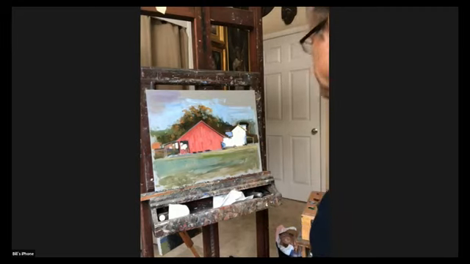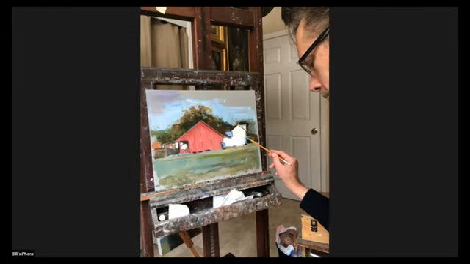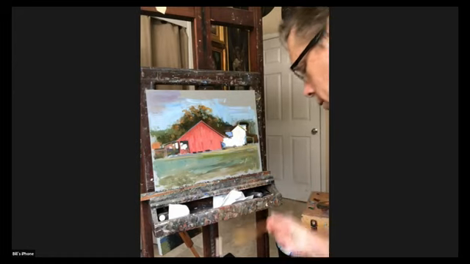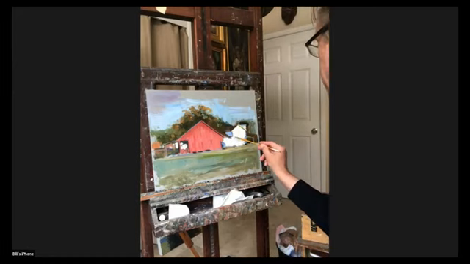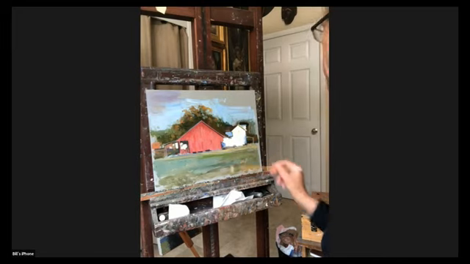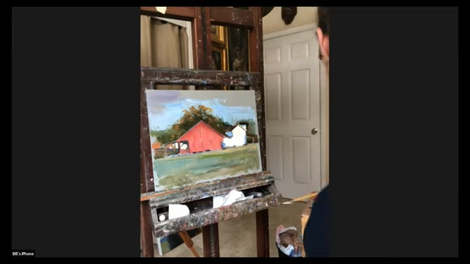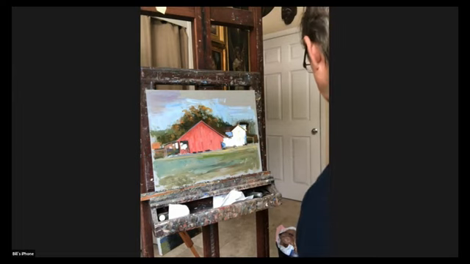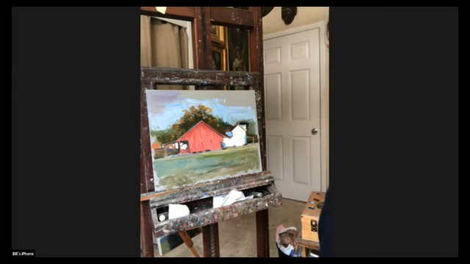You almost can't see them in the photo. And then there's another one directly underneath. That lines up with this. Actually, they're longer. Yeah, a little bit more ochre.